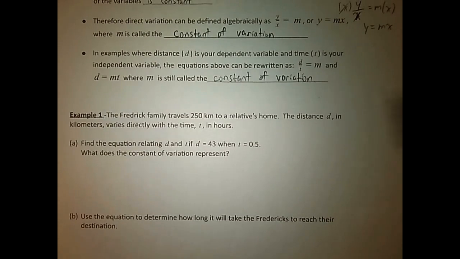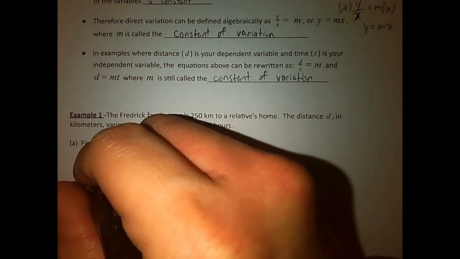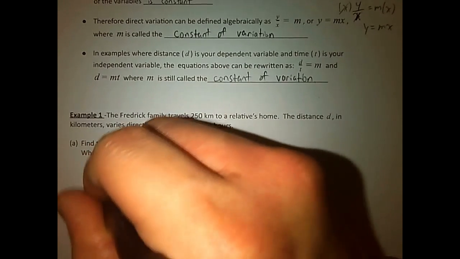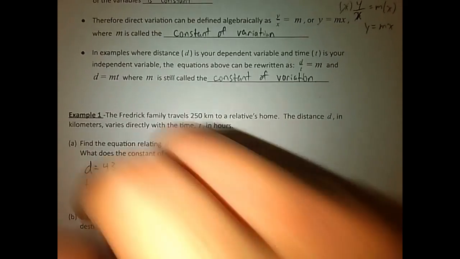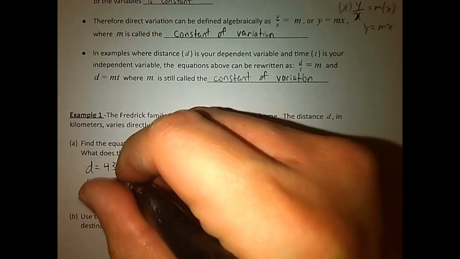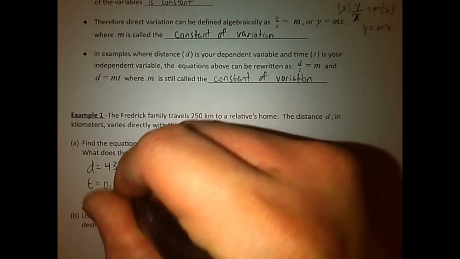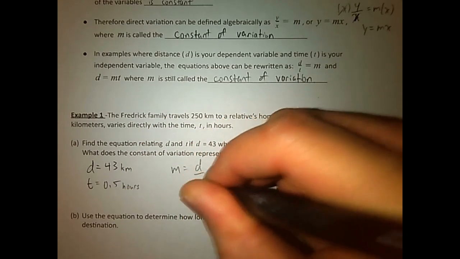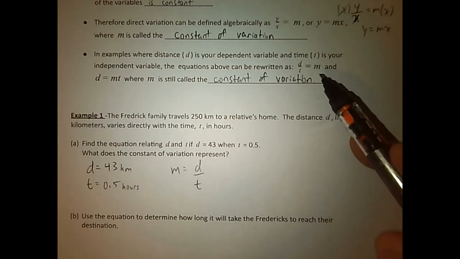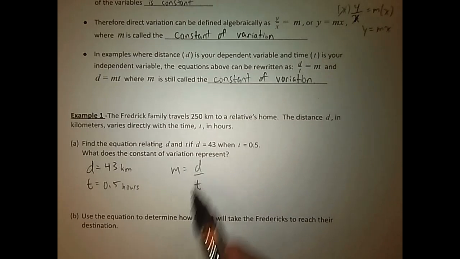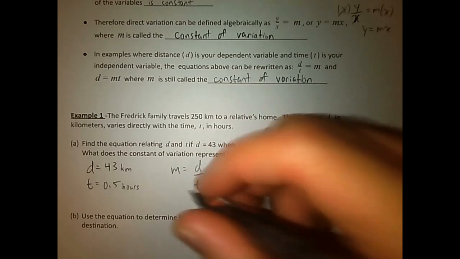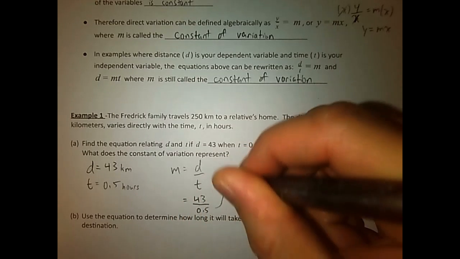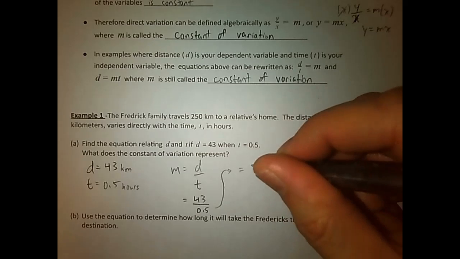So we can use the equation we learned up here. I know my distance is equal to 43 and the time is equal to 0.5. We can put our units if we want to as well, like we know this is going to be in kilometers, and that this will be in hours. So our constant of variation, m is equal to d over t. The order doesn't matter; these mean the same thing. So we just put in what we know, 43 over 0.5, and we're going to get 86.